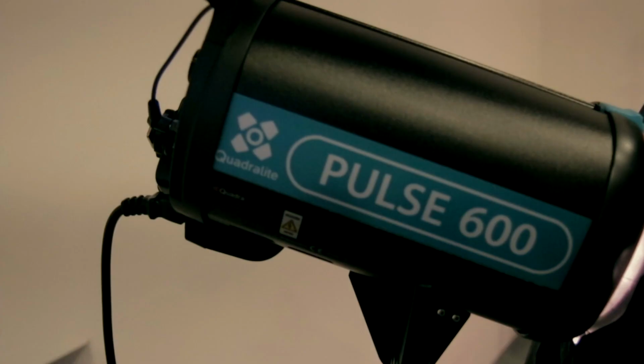I'm going to do some tests with Natalie, and we will be able to show you the photos, and I will tell you which modifier makes which look. But before we start, a little b-roll of the studio.